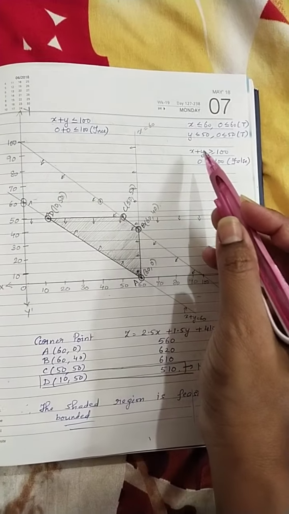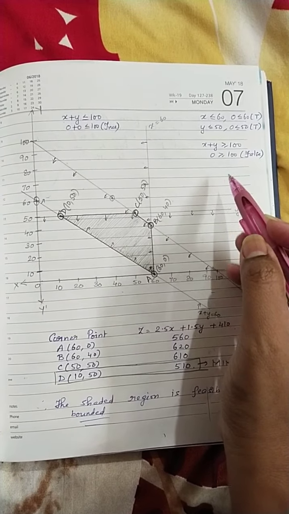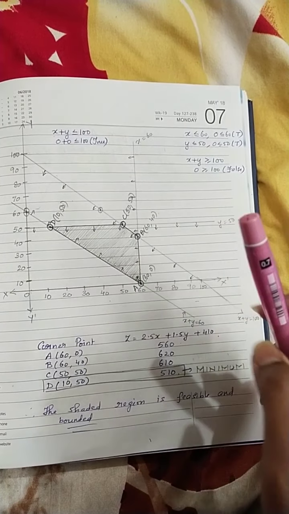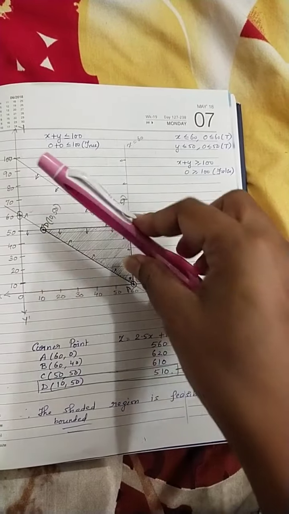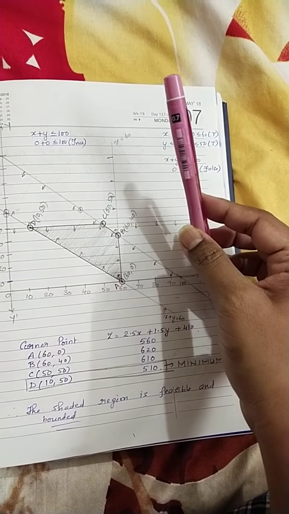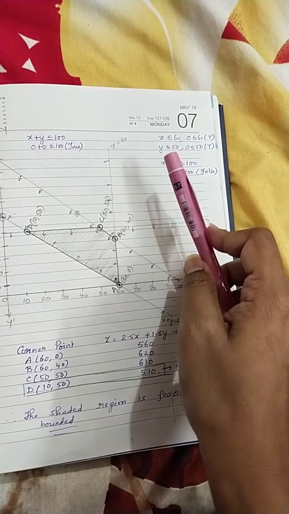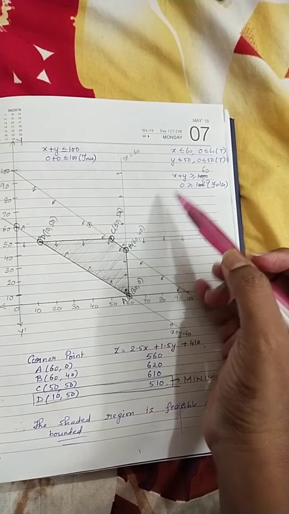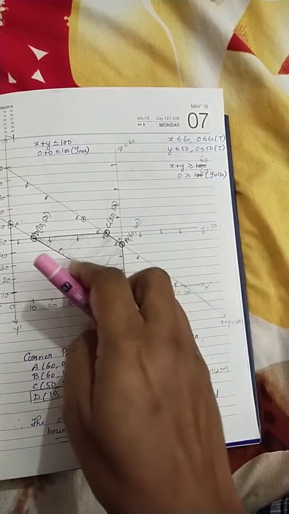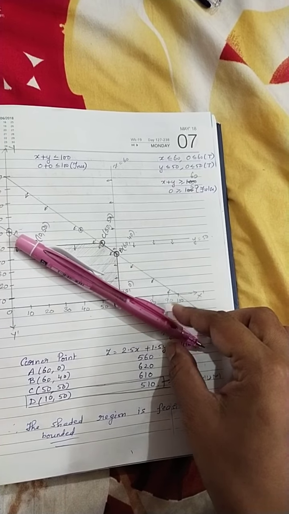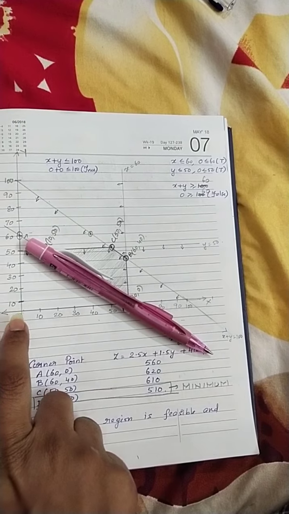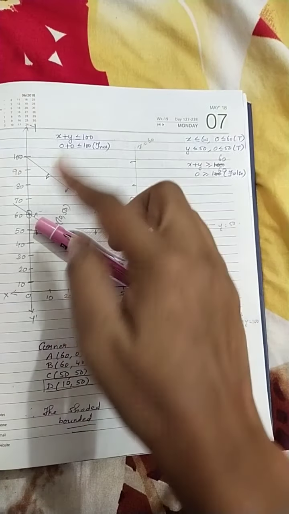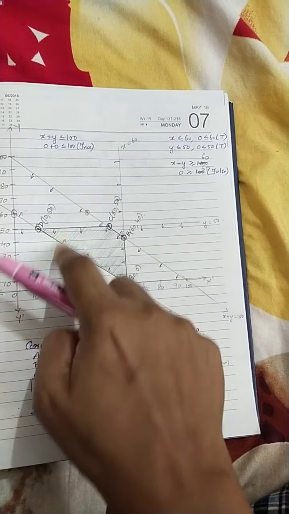And the last one is x plus y greater than or equal to 60. When you substitute 0, is it greater than or equal to 60? No, it is false. 0 cannot be greater than 60. And this is the equation x plus y equal to 60. Now 0 is here, this point is not satisfying the inequality, therefore leave this point and shade on the opposite side. That is the reason the arrow is towards this side.